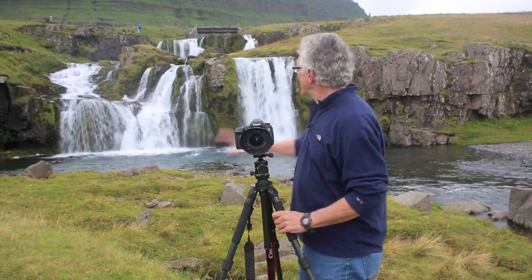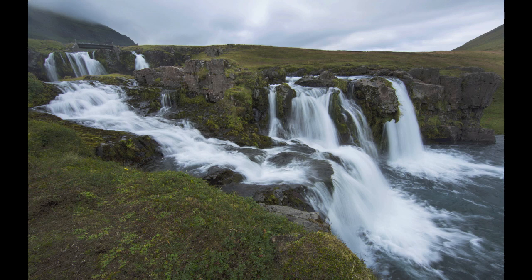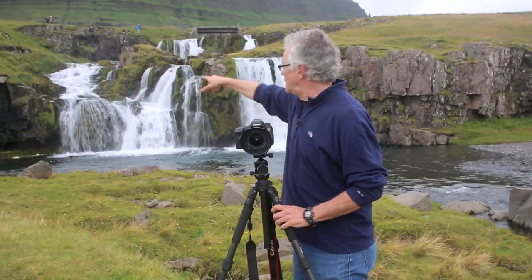Just another tip here. Vary your angle. I've been moving all around here looking for different angles. This scene is pretty nice, but I see some other scenes like up on the mountain under the falls here.